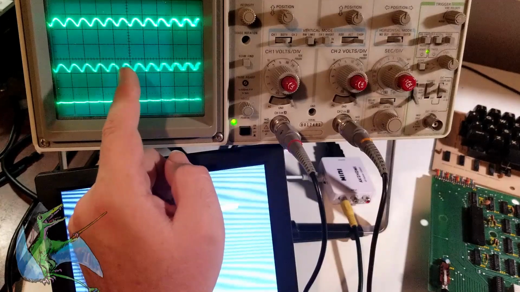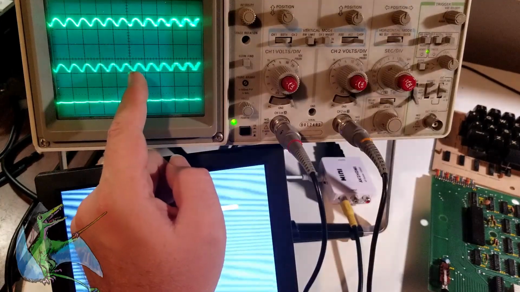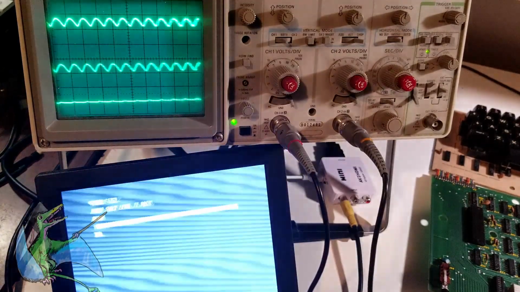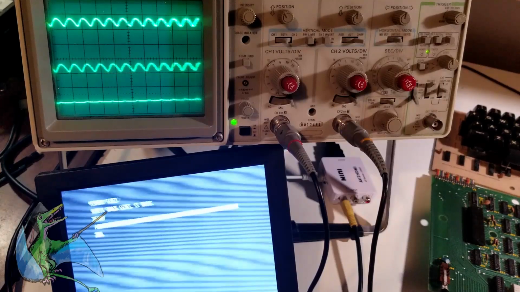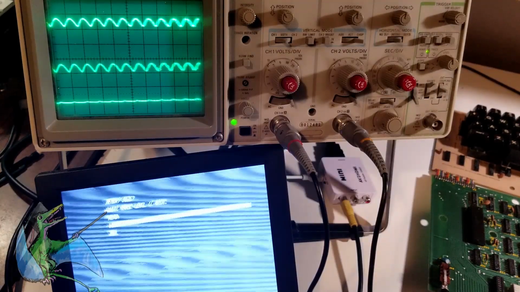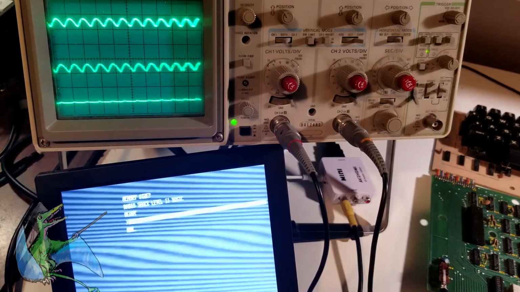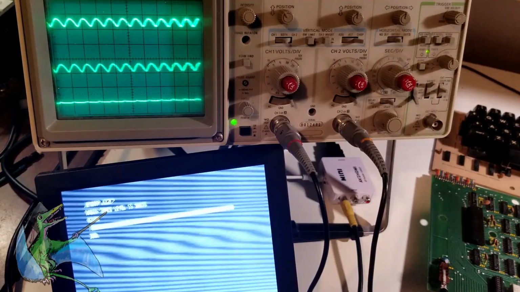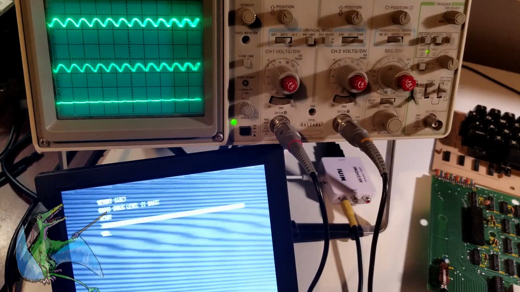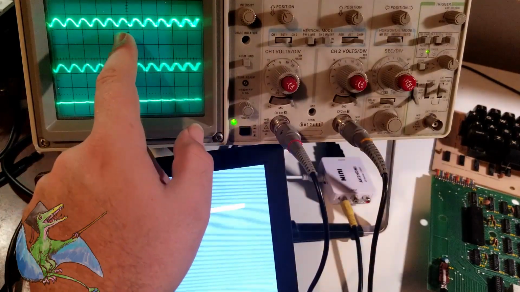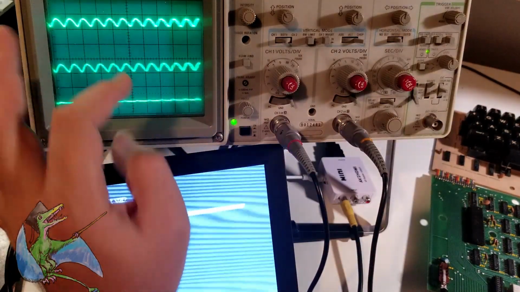So we have an almost 100 kilohertz wave in our power supply. And this doesn't change when I scooch this around. It's constant. So that's bad.